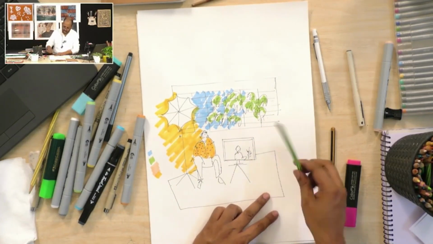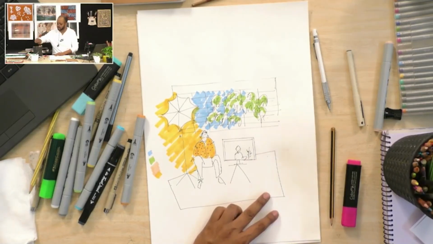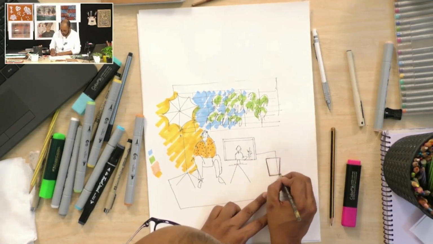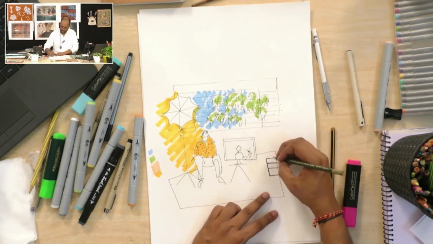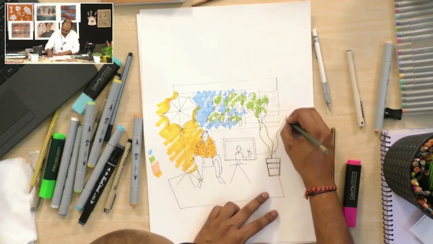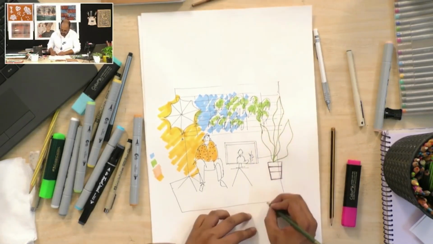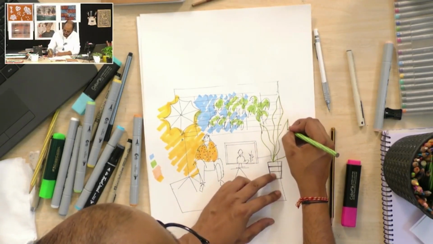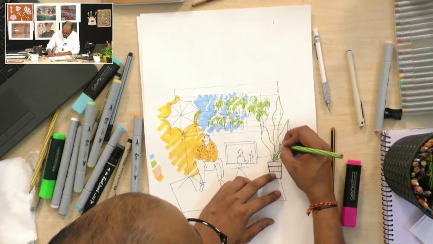But most importantly, I like adding plants. I like adding elements of nature in my work. Probably adding my elements to it, like the pattern which I want.